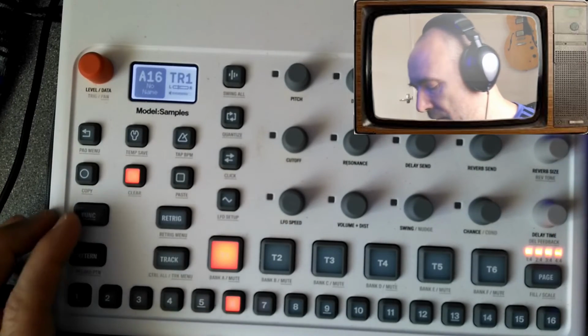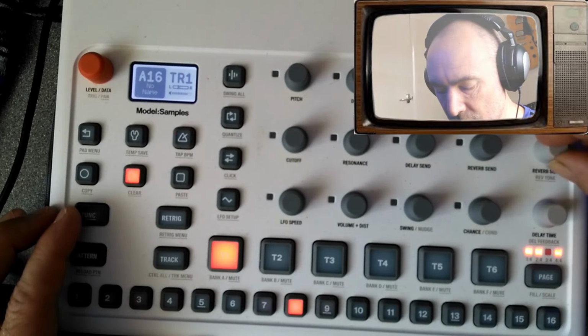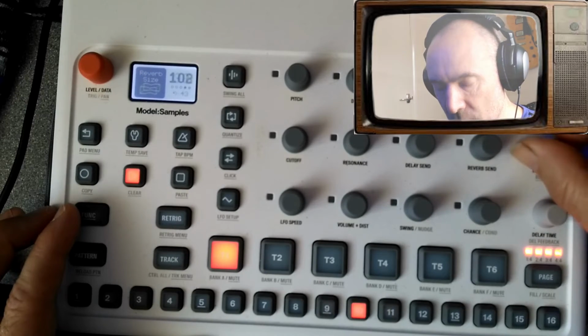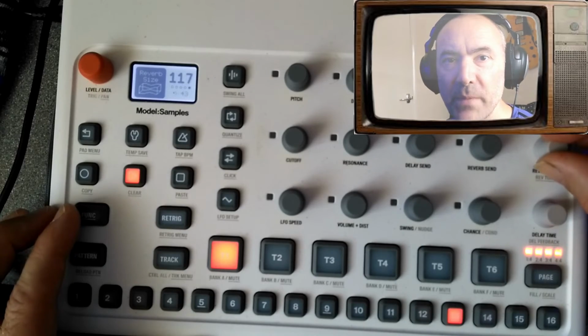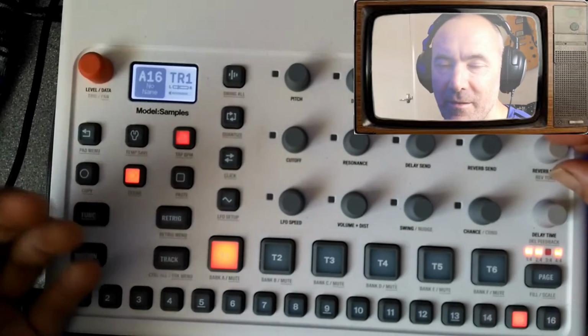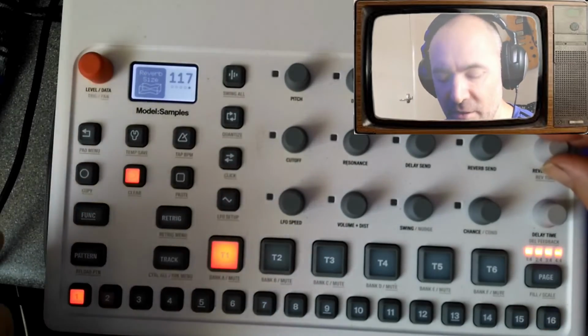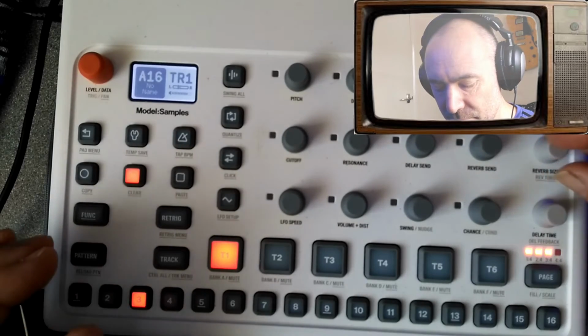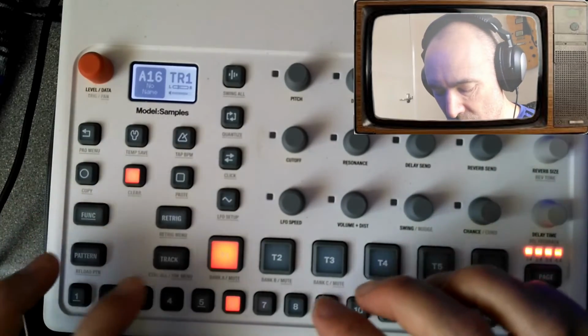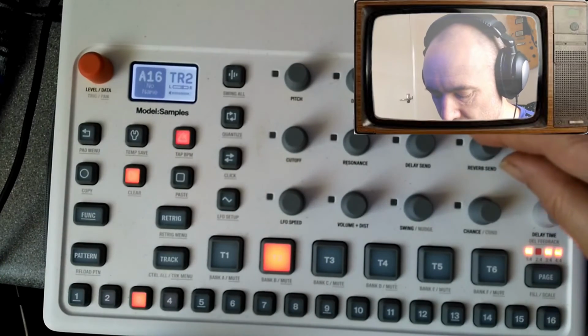Large reverb, and make sure the reverb size is as big as possible, because in ambience, big reverbs are the name of the game. And we need to do the same with track 2.